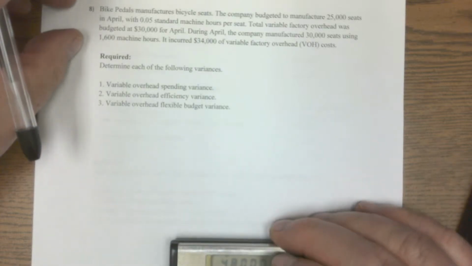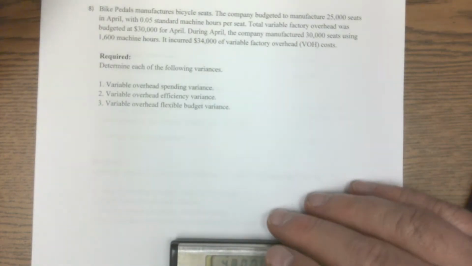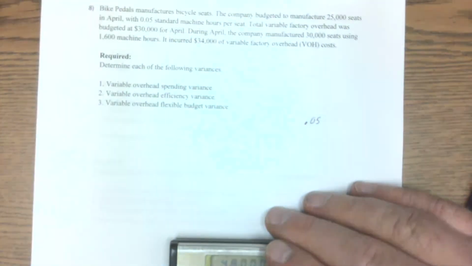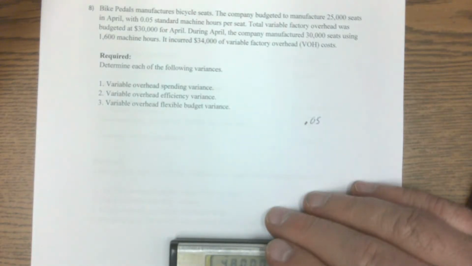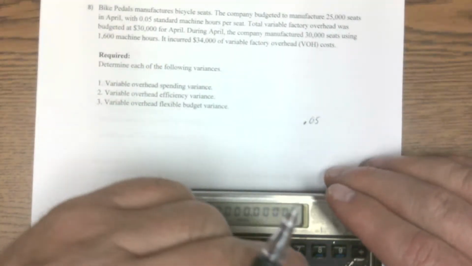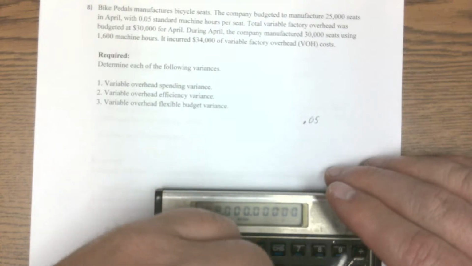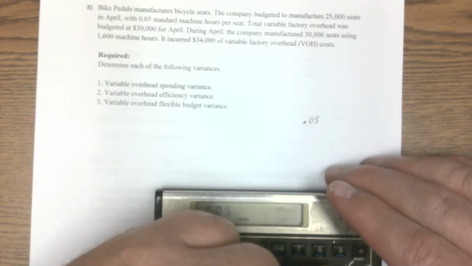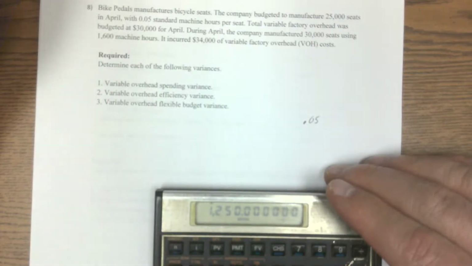So the standard is 0.05 hours per seat. And they budgeted for 25,000 times 0.05. They budgeted for 1,250 hours.